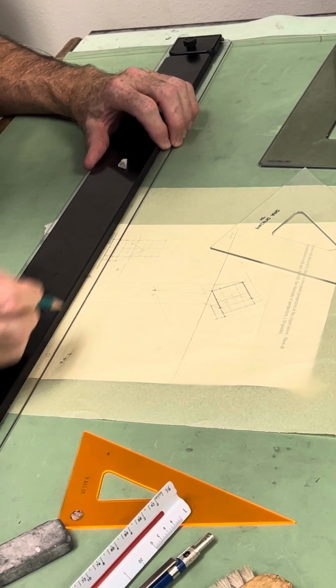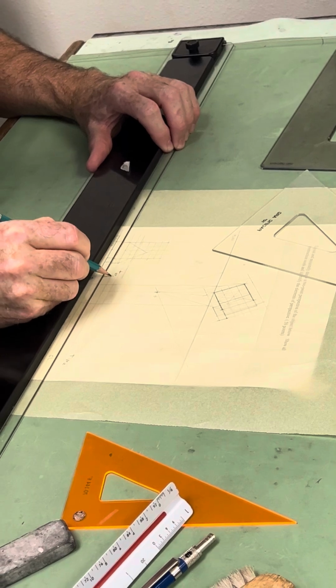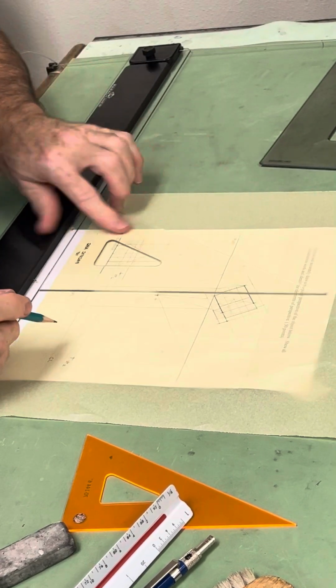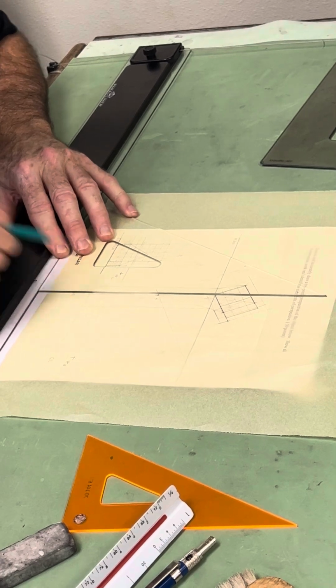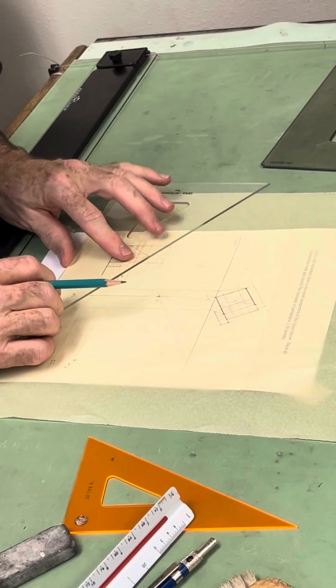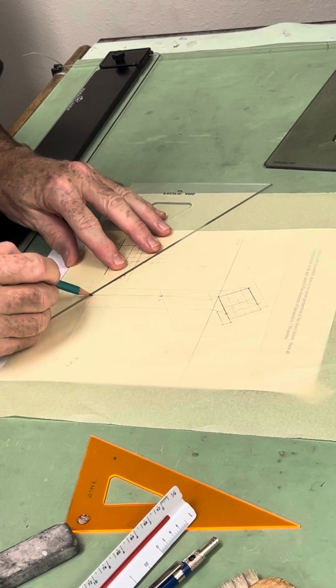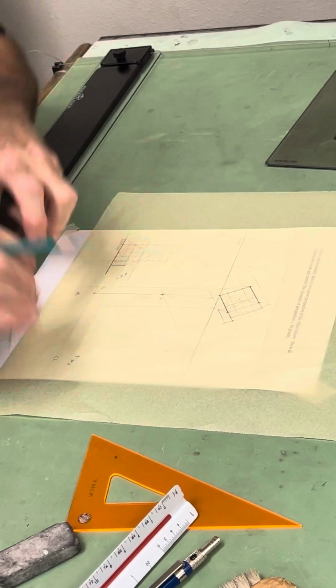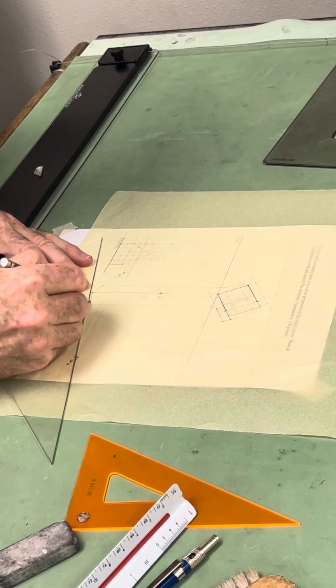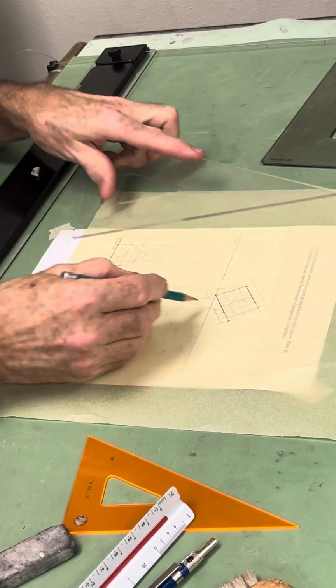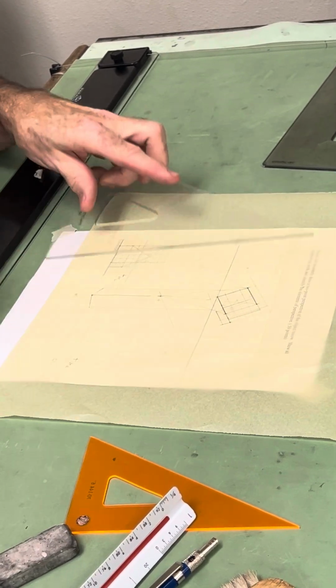VP right, VP left. Measuring line right here of the tower. Got it? Right? It vanishes to there, and it vanishes to there. Got it? Here and here.